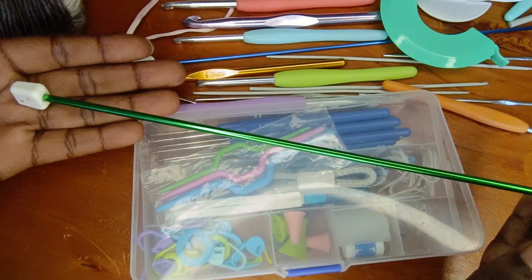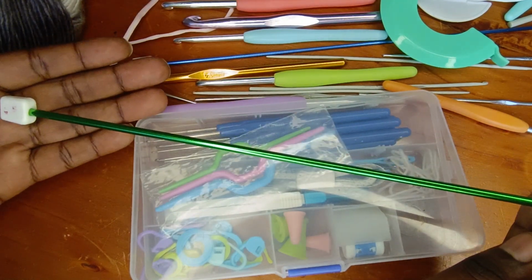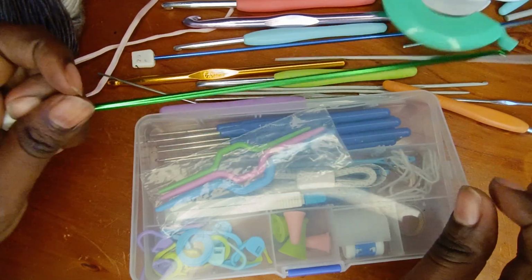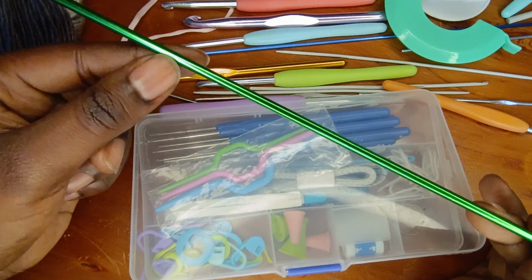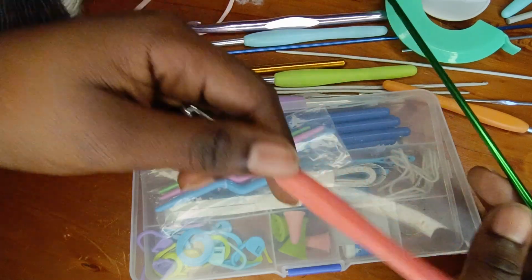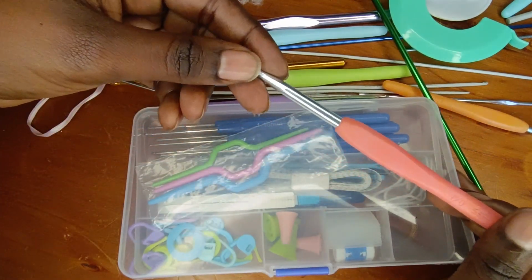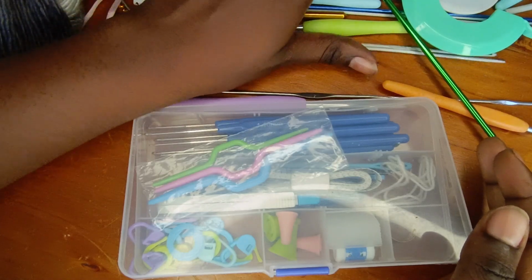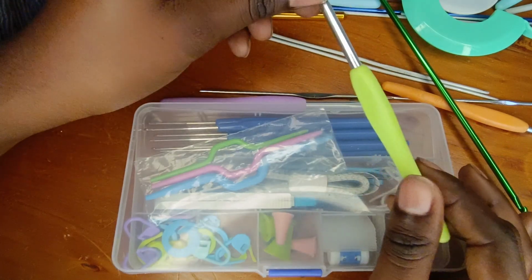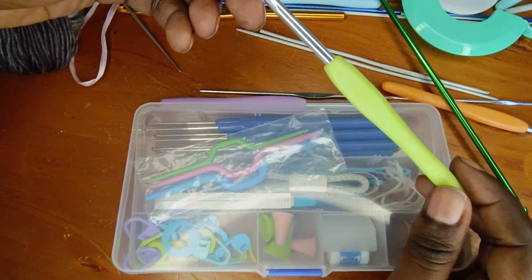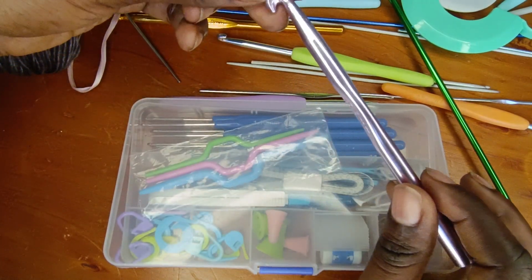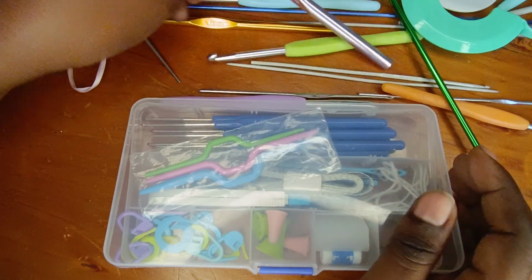I have these long hooks. This one is used for Tunisian crochet and it's known as a Tunisian crochet hook. So with this one, you have multiple active loops along the length compared to this one. We usually have one active loop. One thing to remember about crochet hooks is the thicker the yarn, the bigger the crochet hook. So the 10 millimeter one will be used for thick yarn, probably the jumbo yarn.